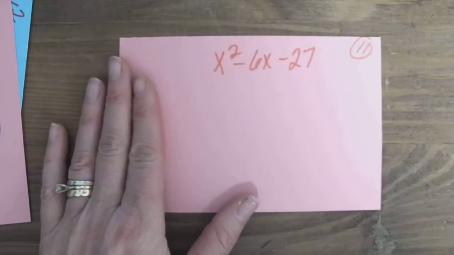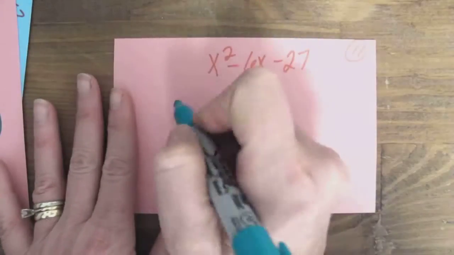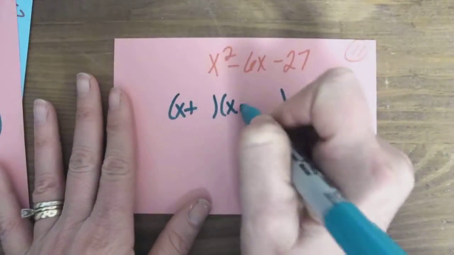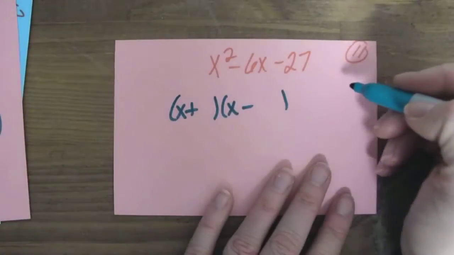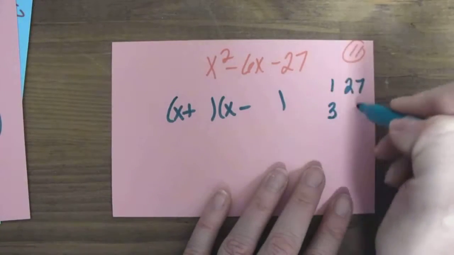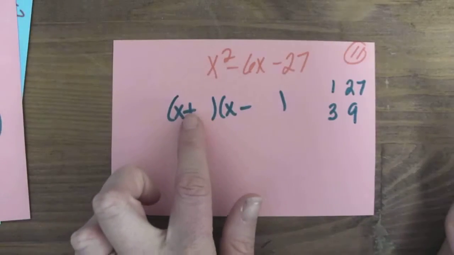X squared minus 6x minus 27. Again, that last term is negative, so I'm immediately going to go x plus, x minus. I'm going to write my numbers off to the side here: 1 times 27 and 3 and 9.